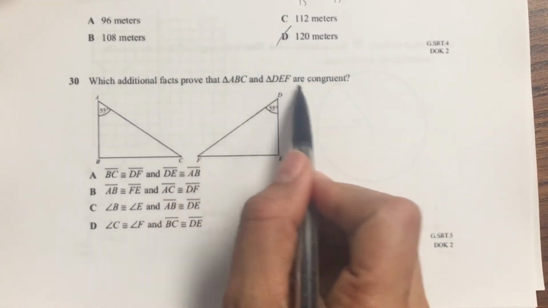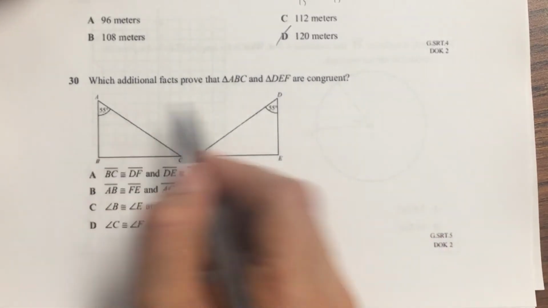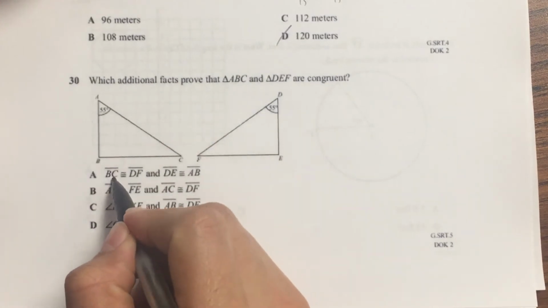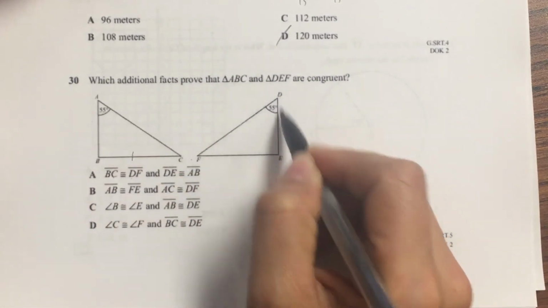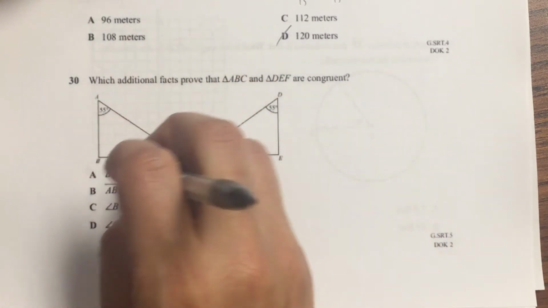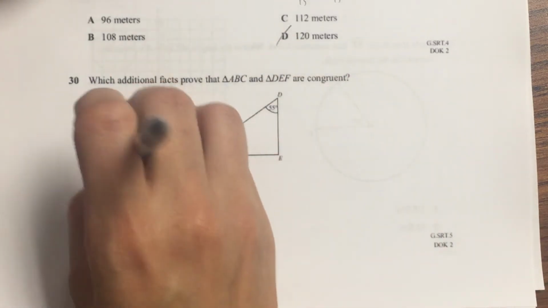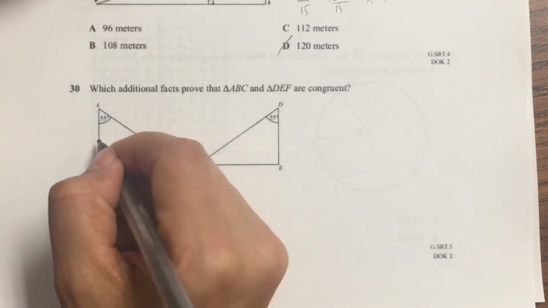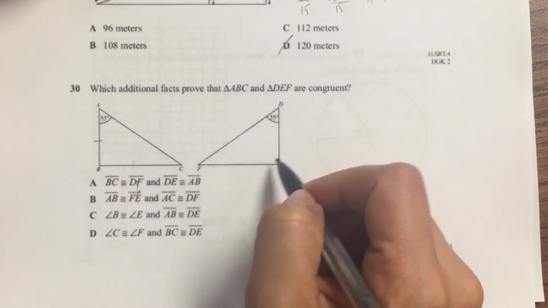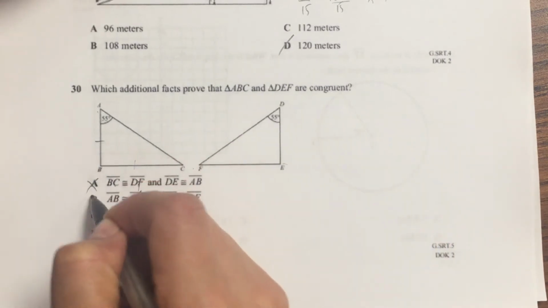Which additional facts prove that these are congruent? So they give us an angle, and then they say BC is congruent to DF. Nope, that's not going to help. Well, that's not congruent to each other. That's not going to help me. AB, so the height, is congruent to FE. That's not going to help me.